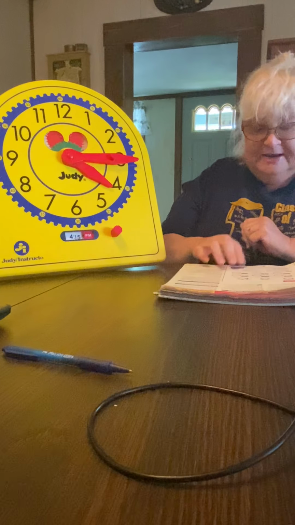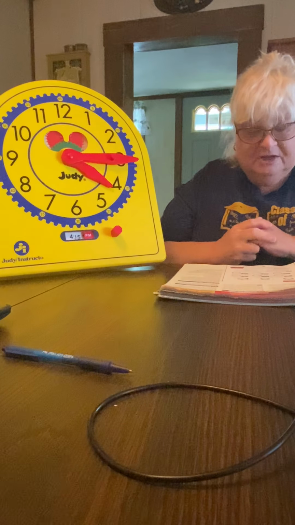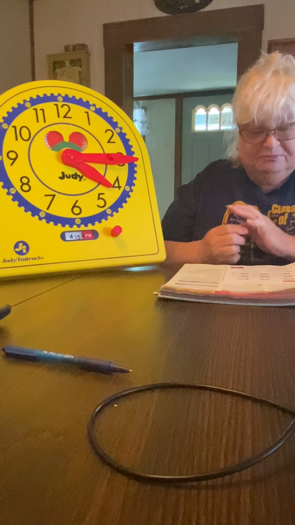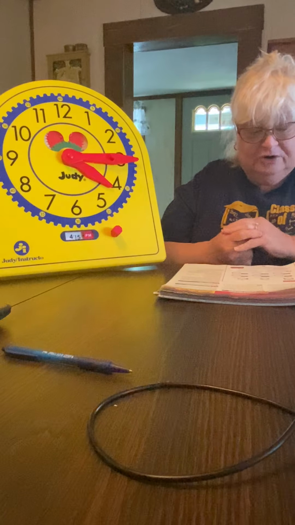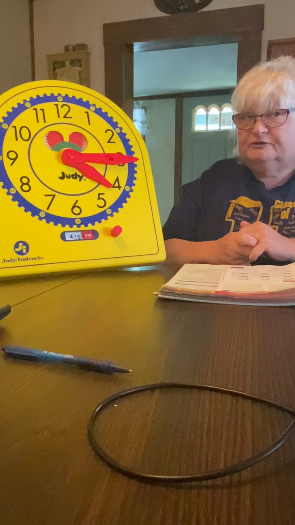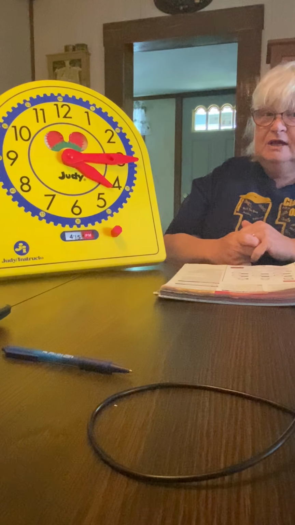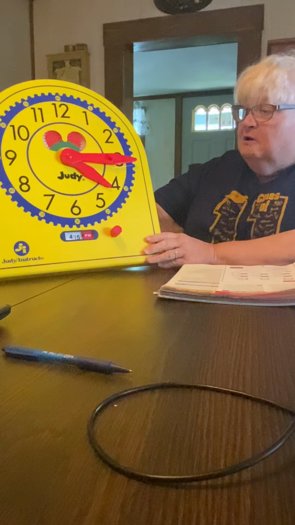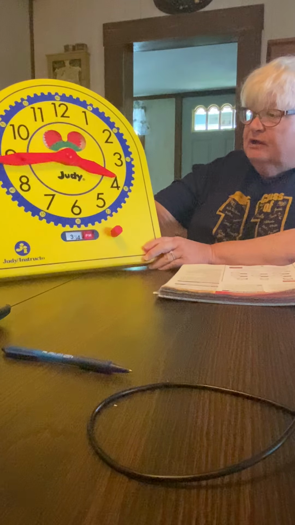All right. Now let's look at number 15. It says John's class wants to meet at the Space Museum at 9:30. John got to the museum at 9:45. Was he early or was he late? All right, so they wanted to be there at 9:30.